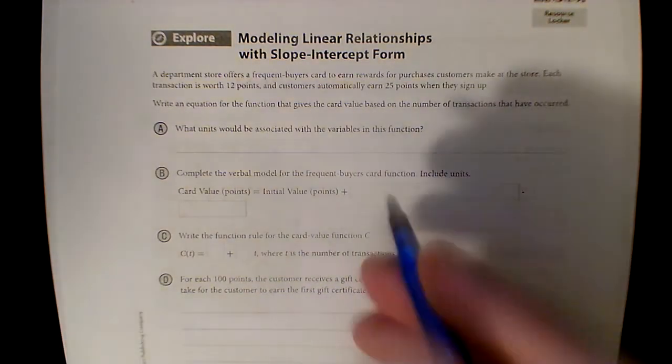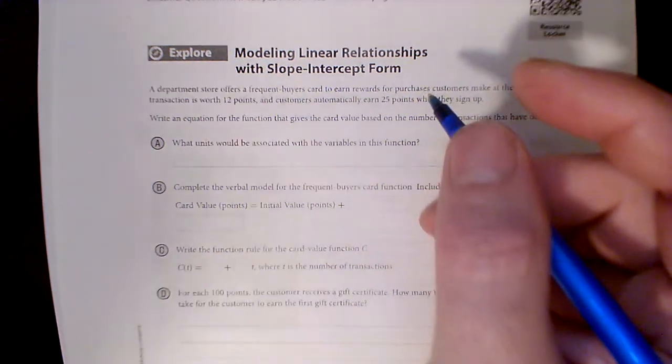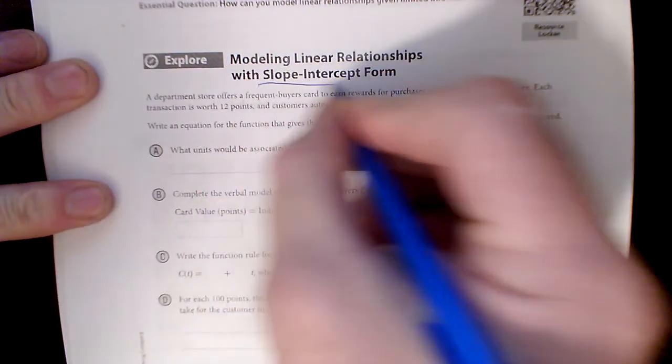Alright, 7.1, an entire lesson on modeling linear relationships in slope-intercept form. So we're going to be using slope-intercept form for all of this.